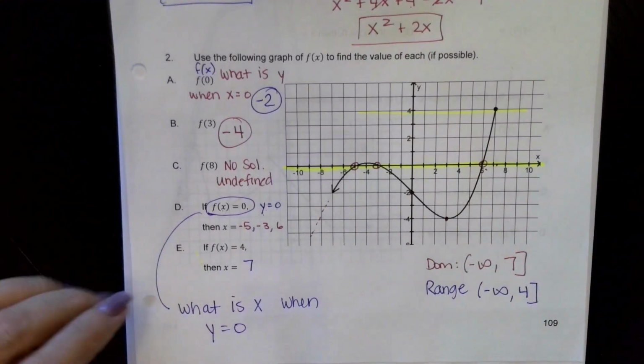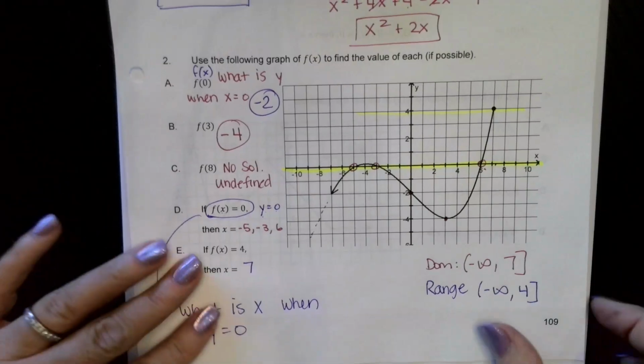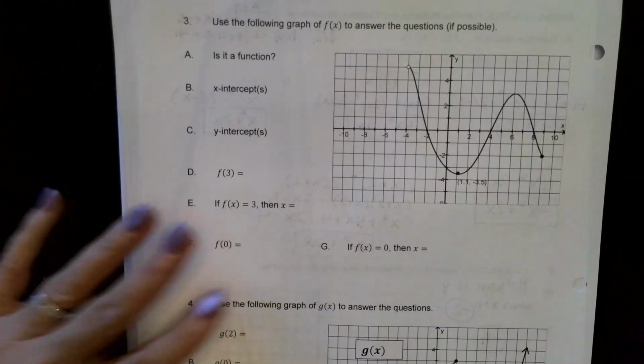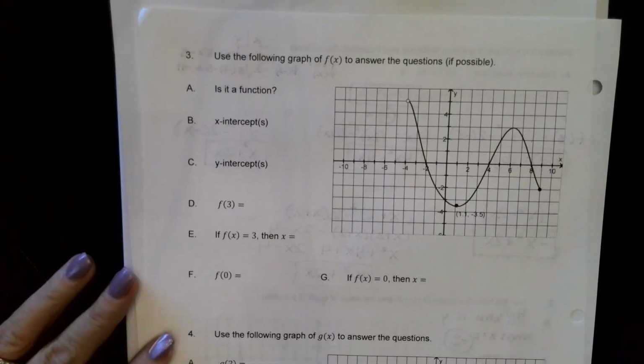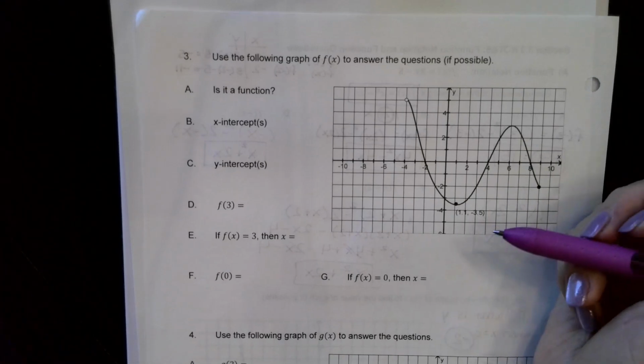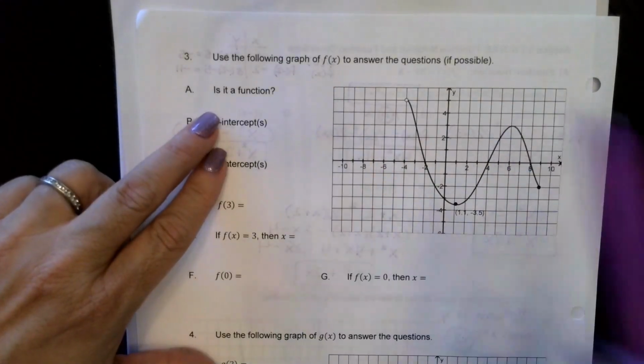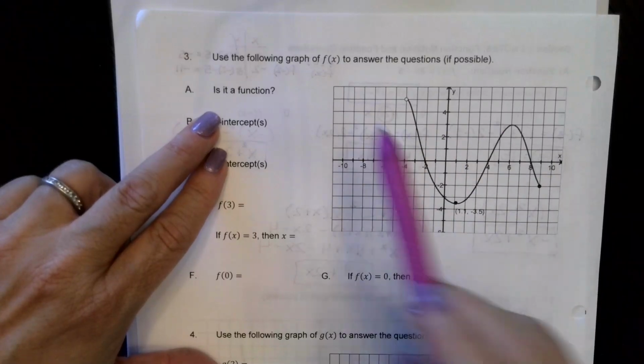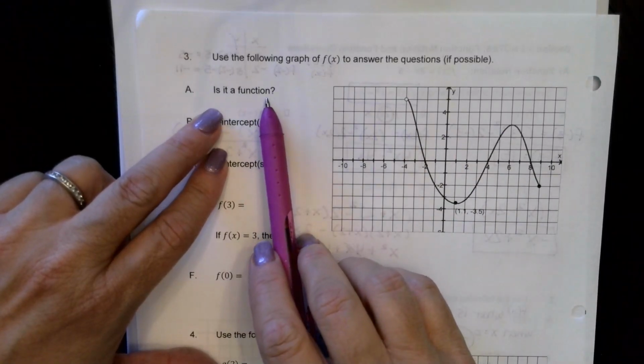Okay, let's flip it over. All right, so this is going to take a bunch of different things and put it all together, right? So this is how you're going to see it on a quiz or on a test. Use the graph of f of x, that's this guy right here, to answer these questions. The first one is: is it a function?